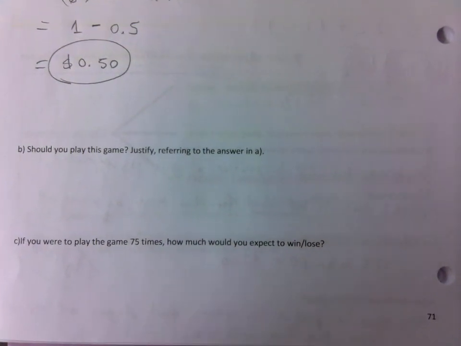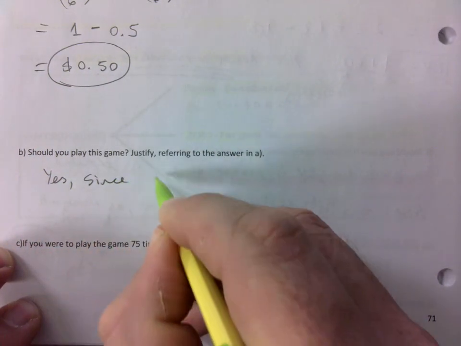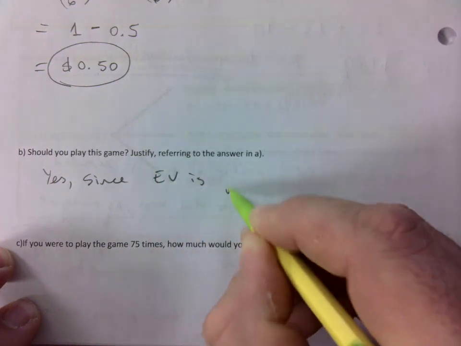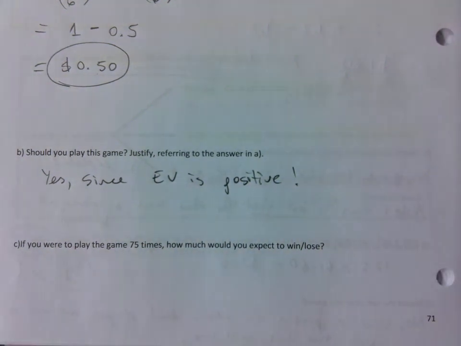Let's keep going. Should you play this game? Justify your answer. Yes, since EV is positive. And don't worry about it being only 50 cents. That is not the point. If it's even 1 cent, but it's positive, you will say it's a good idea to play. The amount doesn't matter, the sign matters.